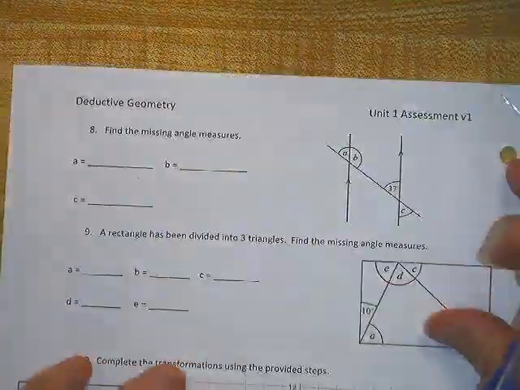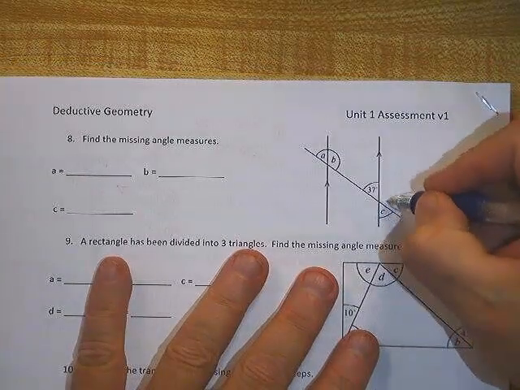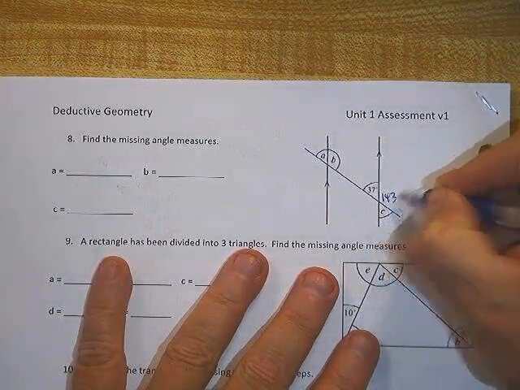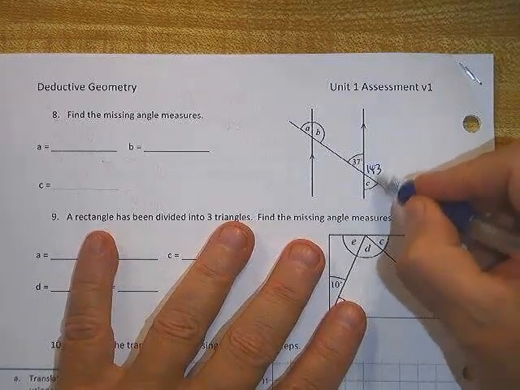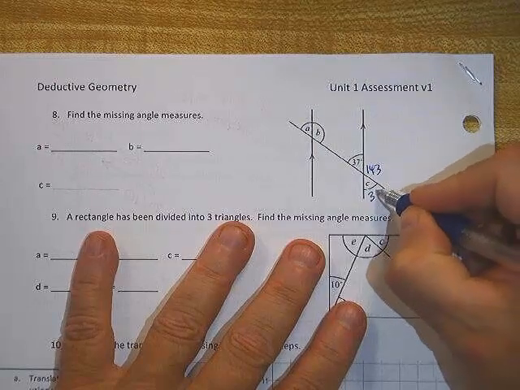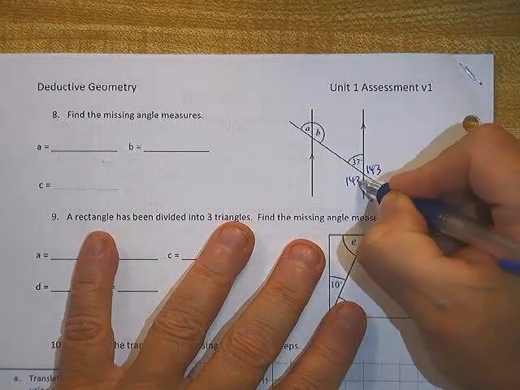Last page. All right, so the 2 angles next to each other add up to 180. So 180 minus 37 makes us 143. These 2 angles here, being a linear pair of angles, add up to 180, and then so do these 2 angles.